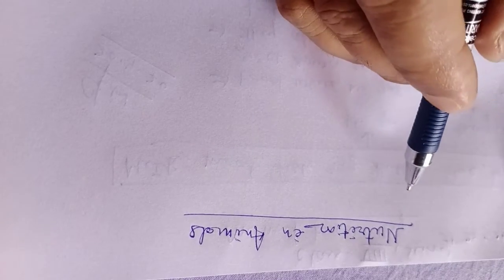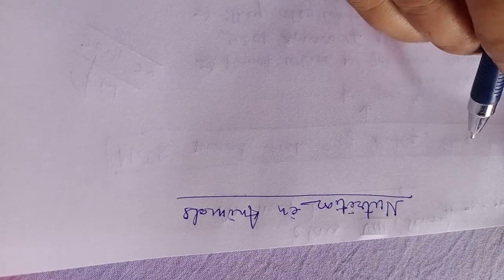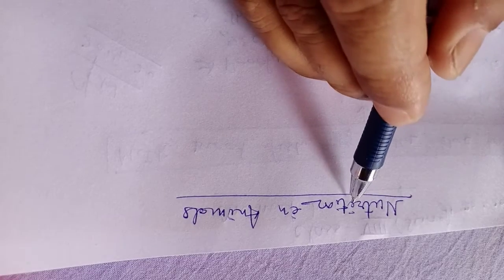Nutrition in plants: you know that plants are grouped under autotrophs as they are able to convert simple molecules into complex ones. But nutrition in animals differs from that of plants. Animals are not able to synthesize their own food, so they are dependent upon plants directly or indirectly.